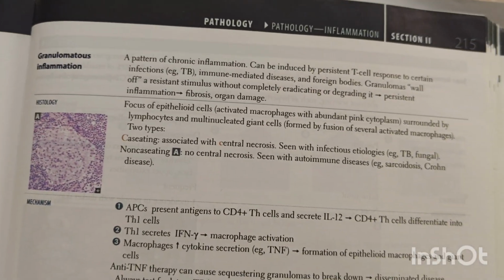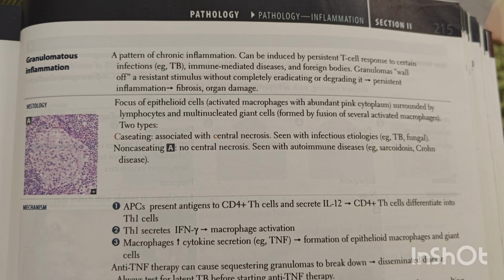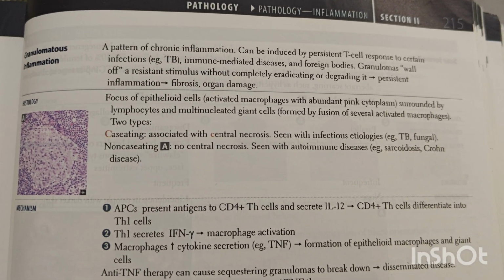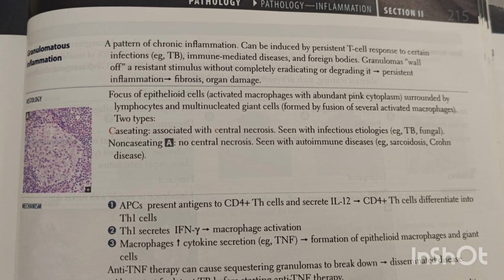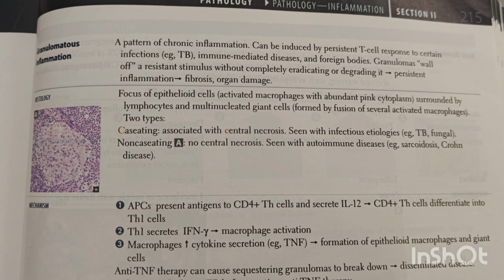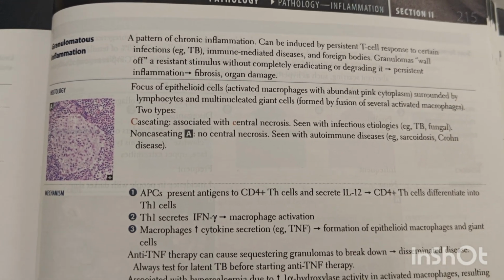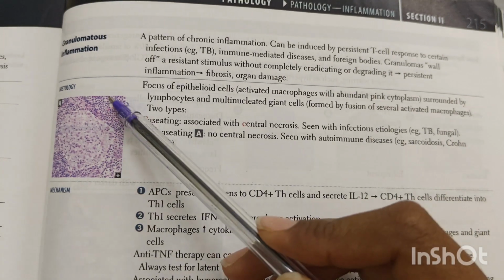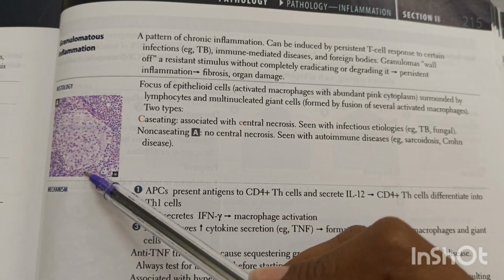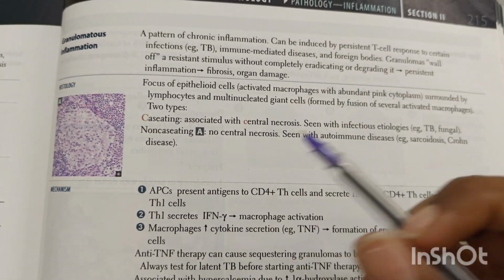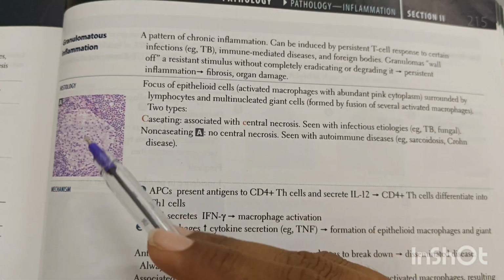Now coming to granulomatous inflammation. Already we said that it is because of T cell immune response. It will form a wall around the stimulus. Persistent inflammation will lead to fibrosis and organ damage. You can see here a focus of epithelioid cells surrounded by lymphocytes and multinucleated giant cells. This granulomatous inflammation is of two types, caseating and non-caseating. If it is caseating, it has necrosis.